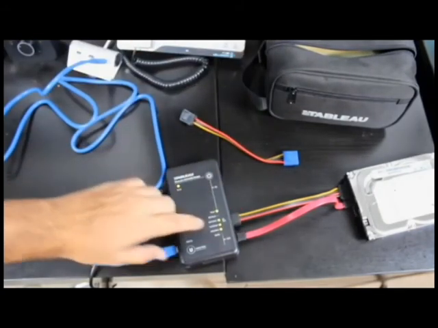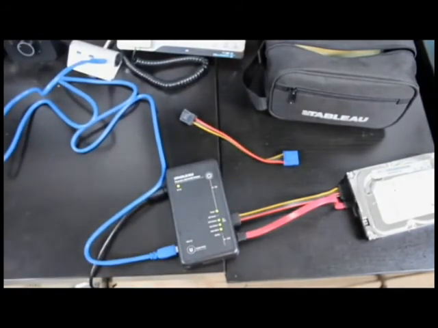So once you get all that connected and you have all green lights, then we're going to go to our computer here, and then we can see the device show up in write block mode.